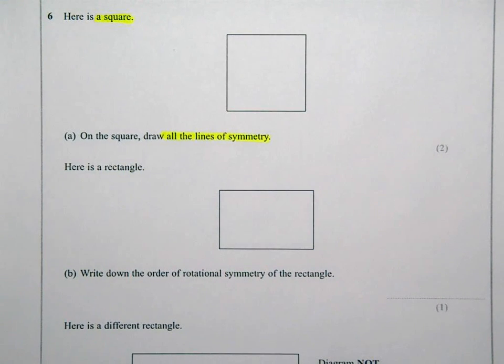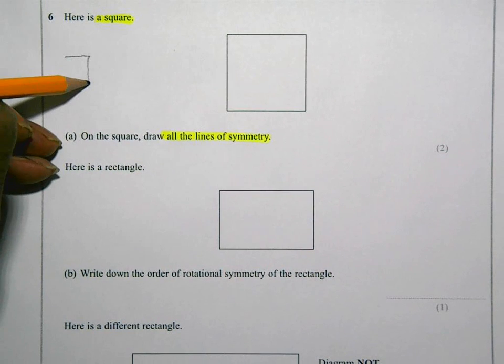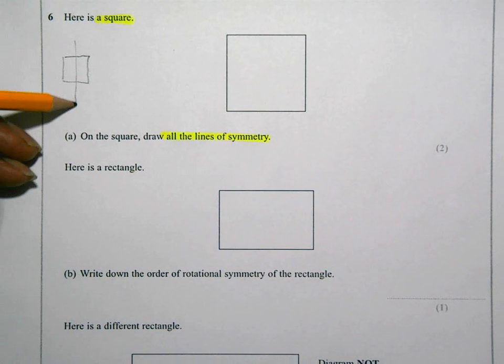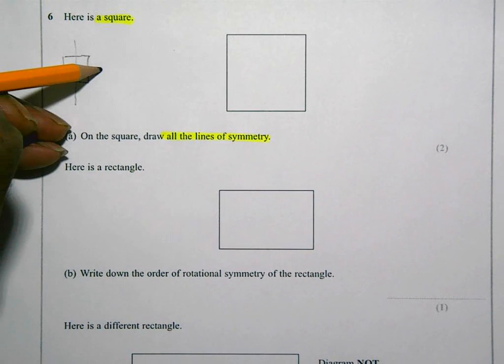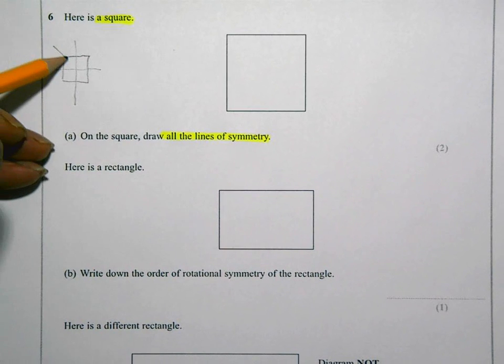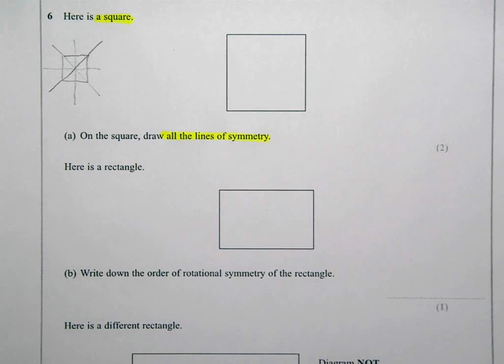Now, I just need to make sure that we're quite clear about this. So if it was a square, the lines of symmetry, you've got a vertical one going through the middle, you've got a horizontal one going across the middle like so, and then you'll have the two diagonal lines of symmetry going across. Yeah, so that's what they're going to be.